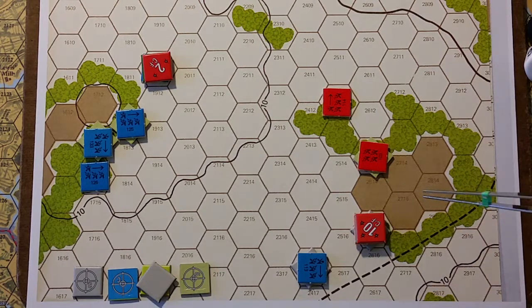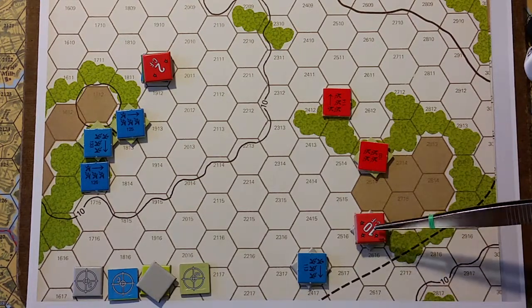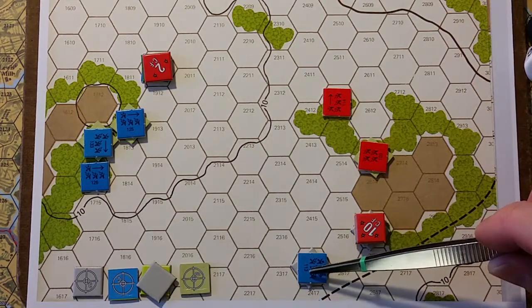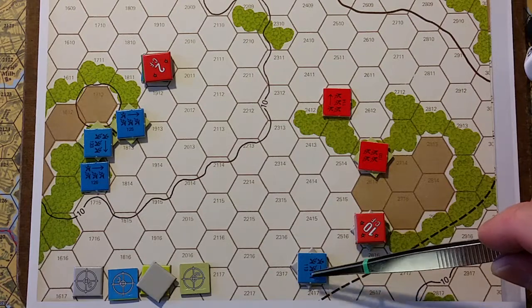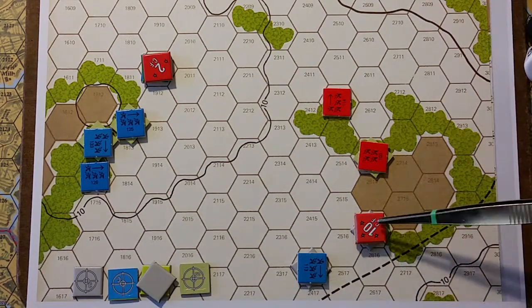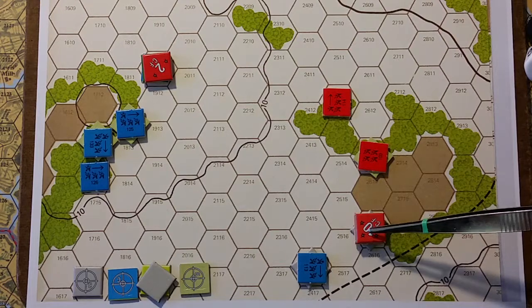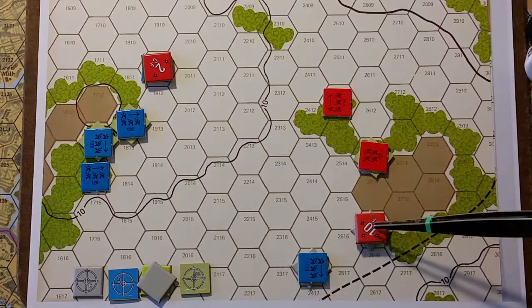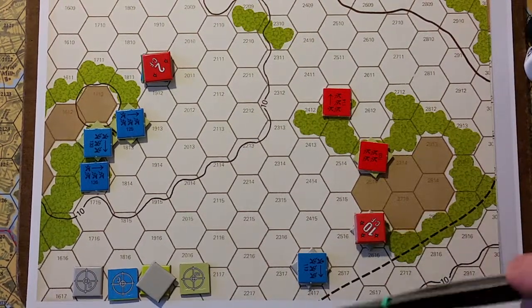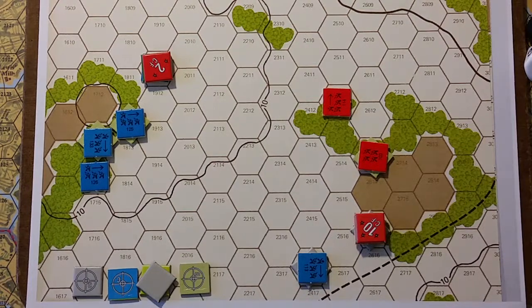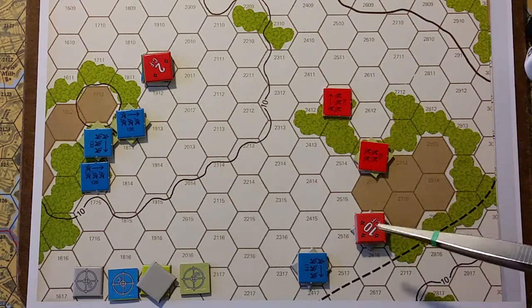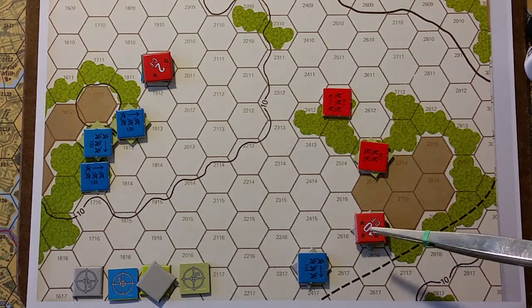So maybe I should revise this, because if the player action is to resolve the CF, then we come back to the blue 4 player. Well, actually, the blue 4 player couldn't move forward 1 without taking reaction fire. But it could have stayed here and fired on the red 4 target, basically suppressing it again, is what it's doing.